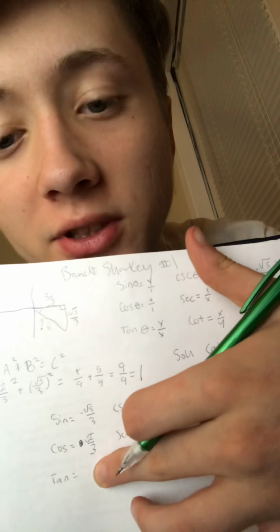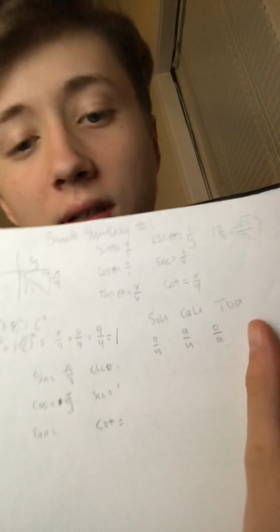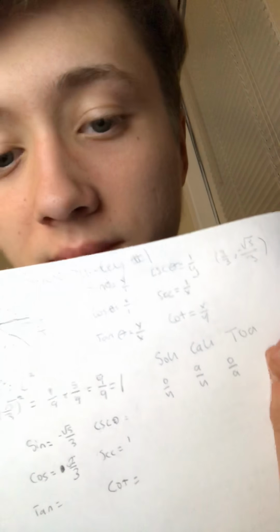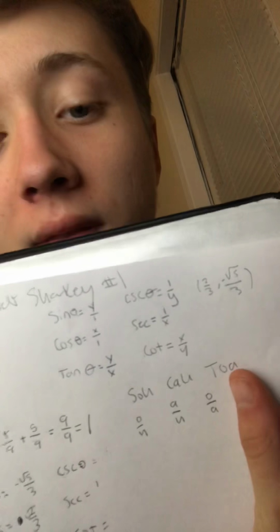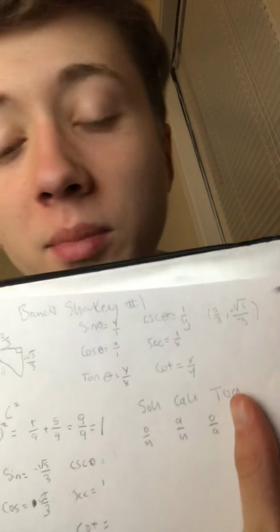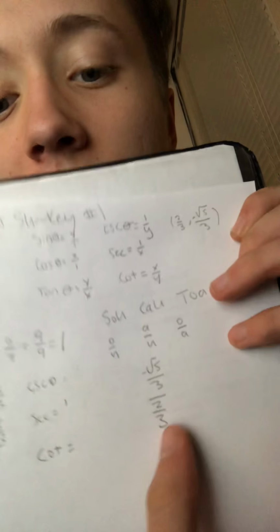So the tangent function is y over x. So take the coordinates and put the y over the x. I'm gonna go ahead and solve that. So negative square root of 5 over 3, over 2 over 3, is what it will look like.